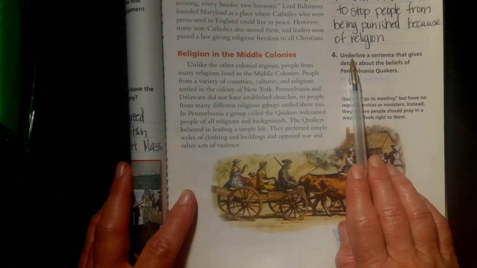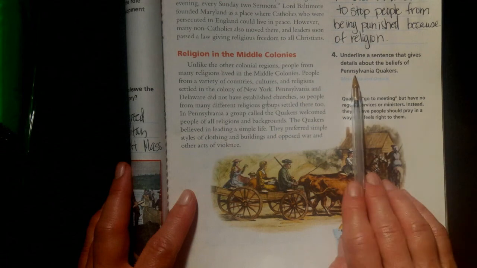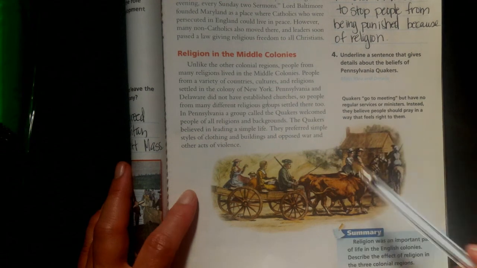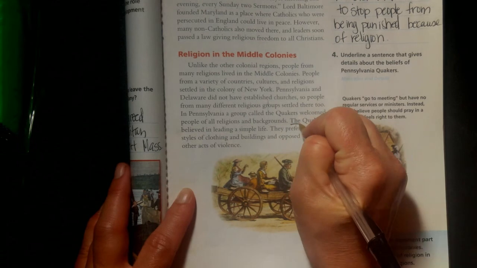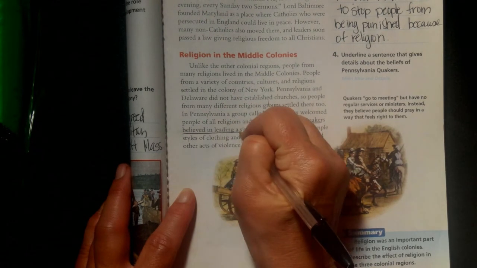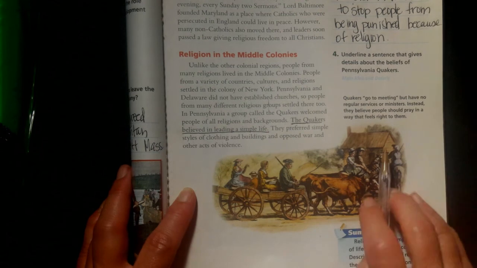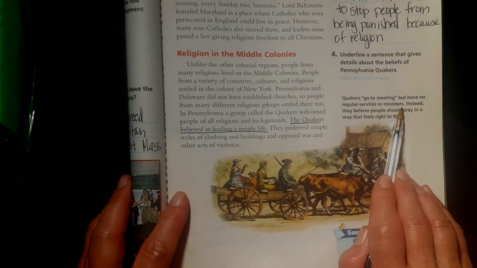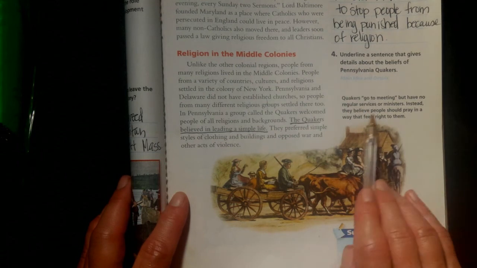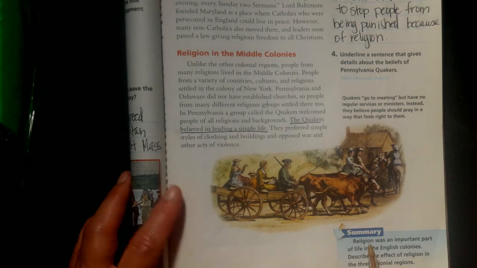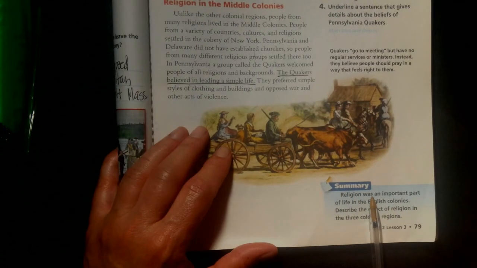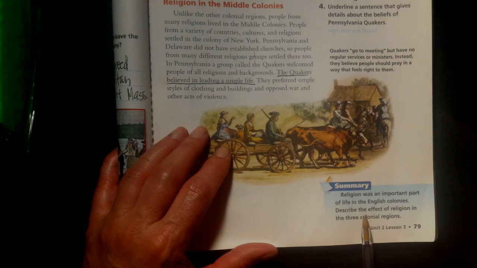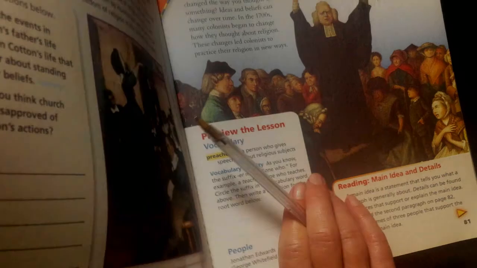Anyway, underline a sentence that gives details about the beliefs of the Pennsylvania Quakers. So can we just underline this last one we read? The Quakers believed in leading a simple life. So, Quakers go to meetings but have no regular services or ministers. Instead, they believe people should pray in a way that feels right to them. Alright, so here is my summary. Religion was an important part of life in the English colonies. Describe the effect of religion in the three colonial regions. We're going to do five paragraphs, so we'll do an easy, quick one.